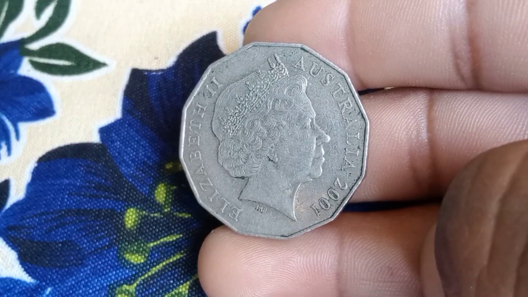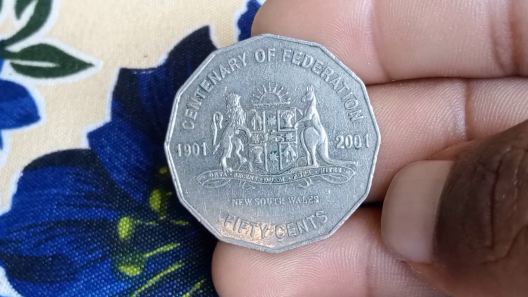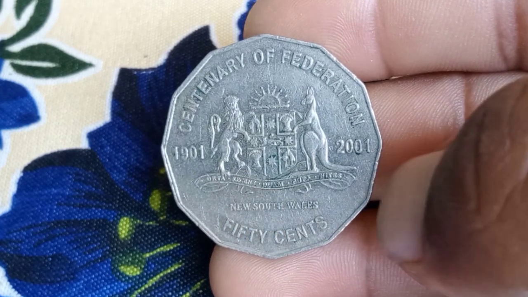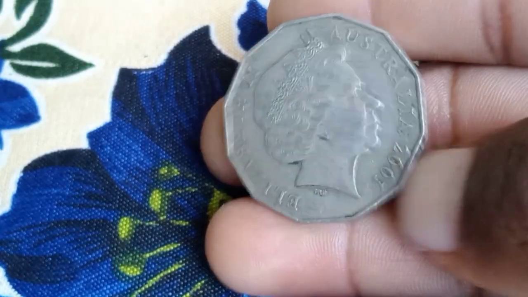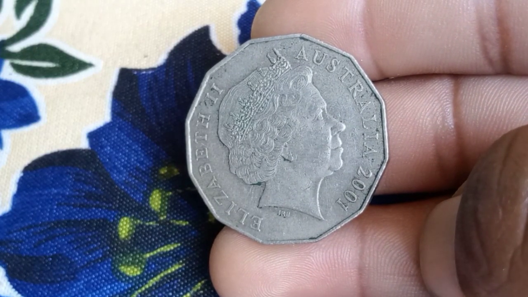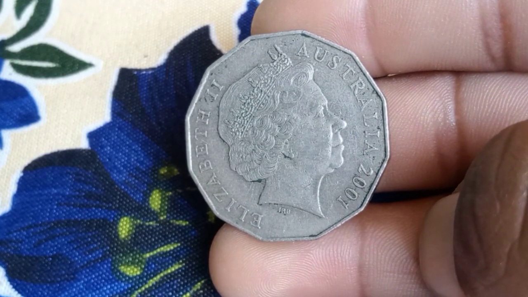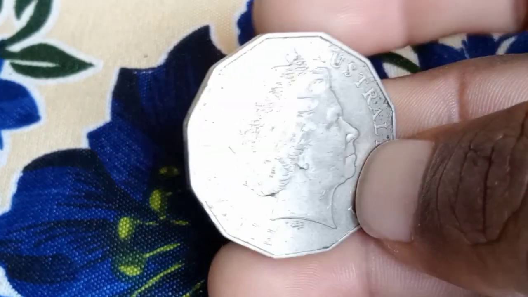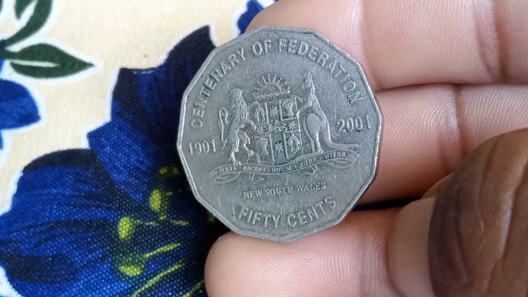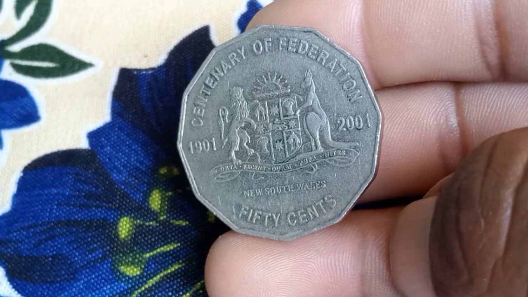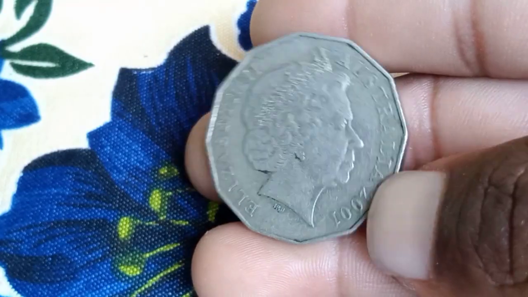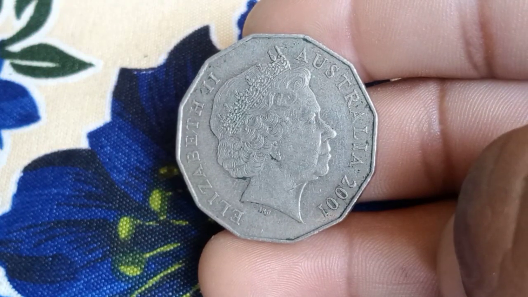So, what is the current market value of this coin? In today's market, a 2001 Australia 50-cent coin in very fine condition typically ranges from a couple of dollars up to around $10, depending on the specific condition and the interest of buyers at the time. While it's not the most expensive coin in Australian numismatics, its historical significance, beautiful design, and regional uniqueness make it a must-have for any well-rounded collection.